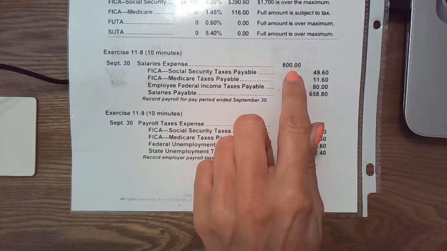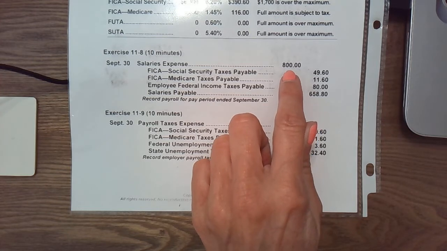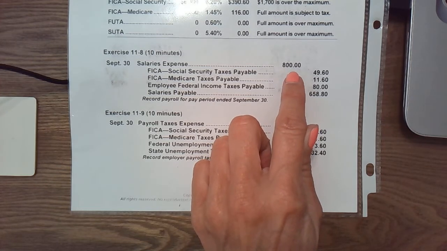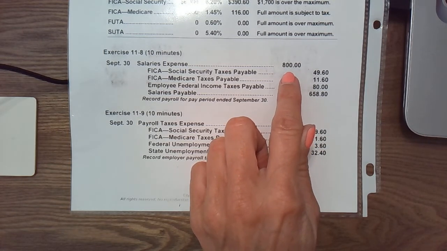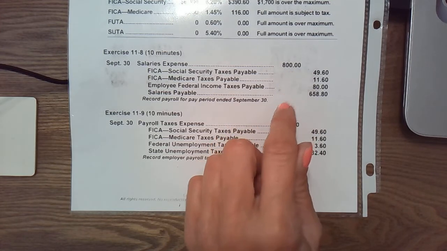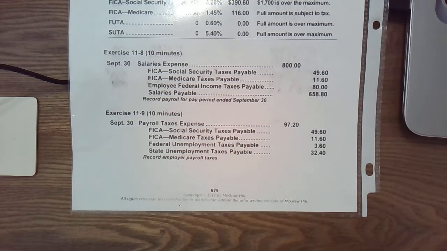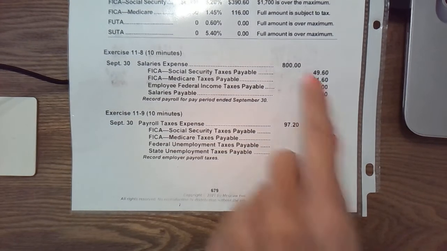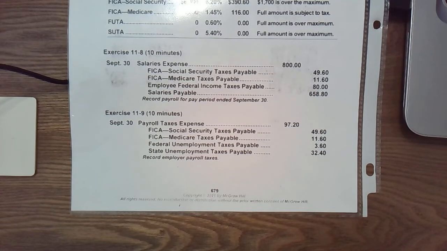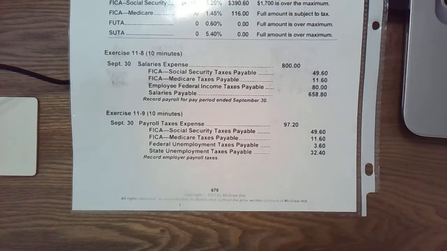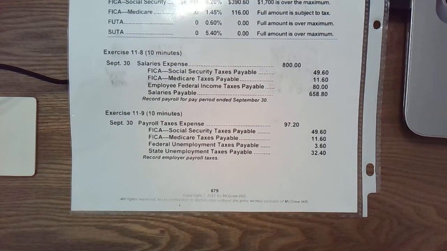All right, so what you do here is you take your salary expense, which is what all of your employees got paid, all added together. Your Social Security is 6.2%, so you'll multiply 800 times 0.062. That's $49.60. Remember your rounding rules. Medicare is $800, again salary expense, times 0.0145 or 1.45%. That's $11.60. They gave you the federal tax, and I will give you the federal tax on the test as well.